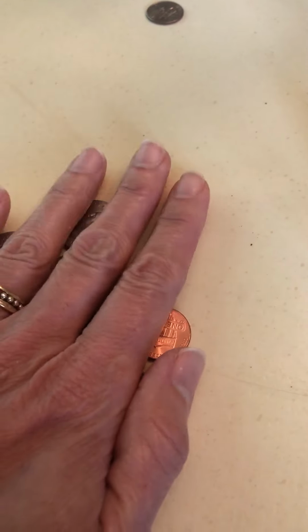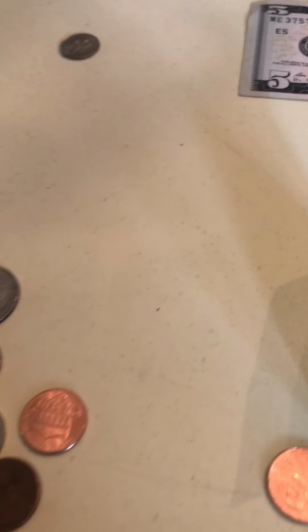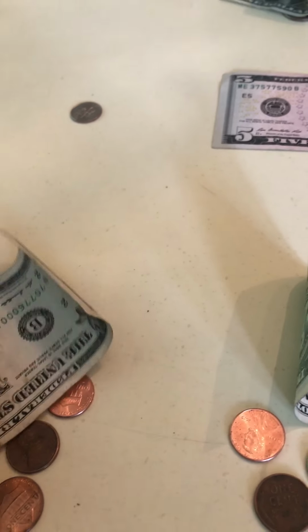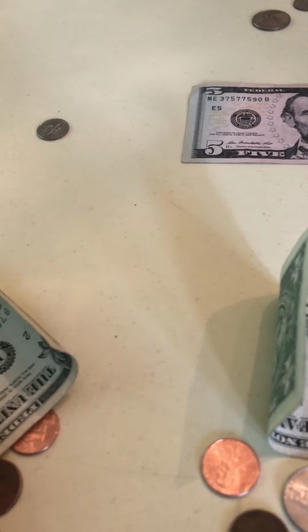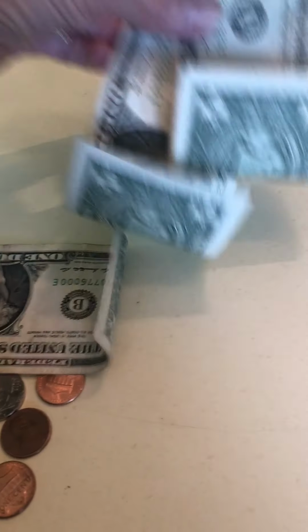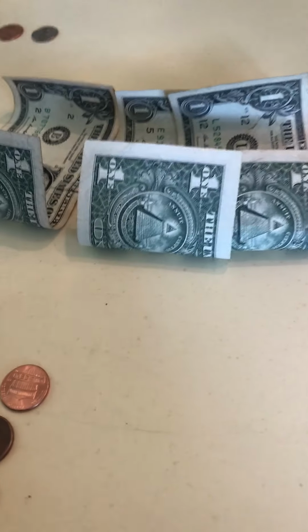That makes it $2, right? 2, 3, 4, 5. Okay, so I'm going to move all this other money. Okay, so he should get back $3, 3 quarters, a nickel, and 3 pennies.